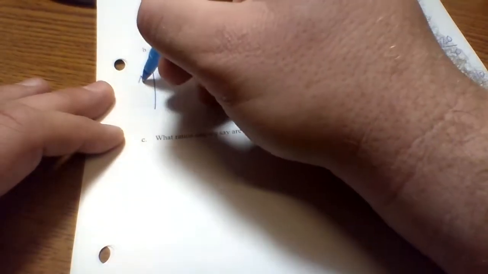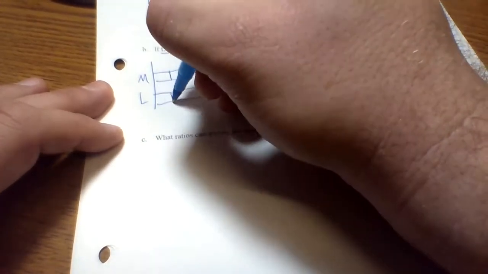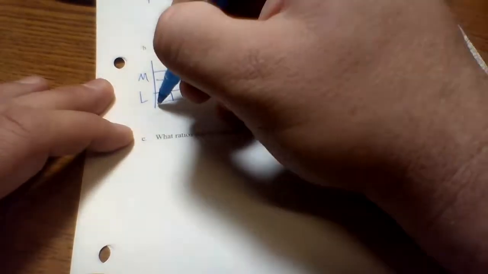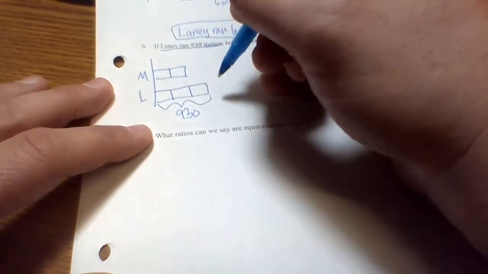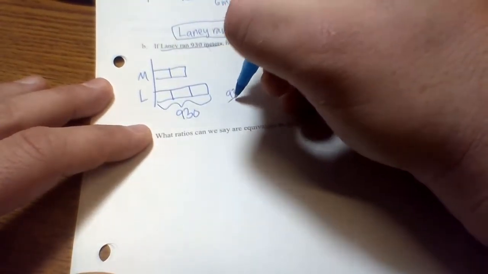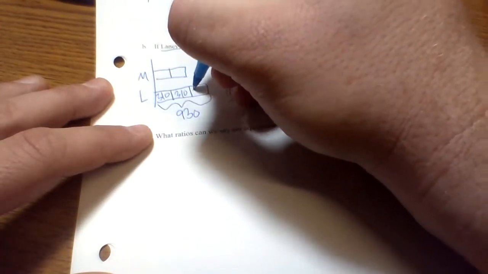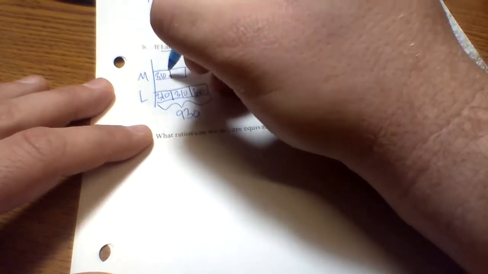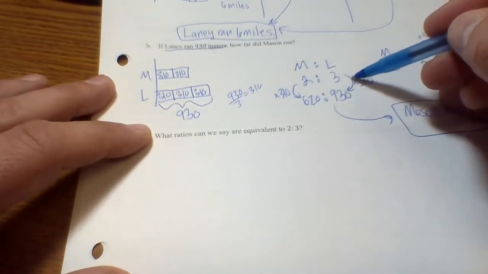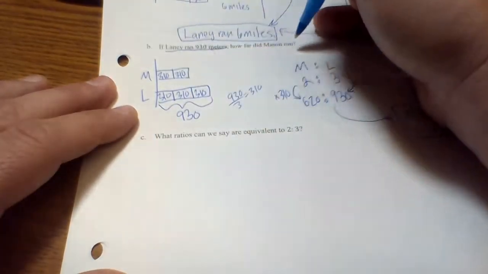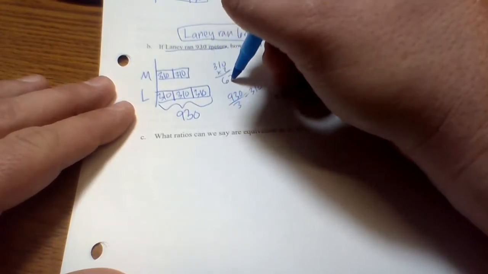And last but not least, if you did the bar model, Mason and Laney, again, you have 2 blocks. Laney's going to have 3 blocks here. And it says that Laney ran 930 meters. And this is where you're going to actually divide by 3, right? And if you go 930 divided by 3, you get 310, like we did before. Each of these is worth 310. That's called the constant of proportionality. This is what that's called. And so it says, how far did Mason run? Well, there's 2 310s. So 310 times 2 is 620.